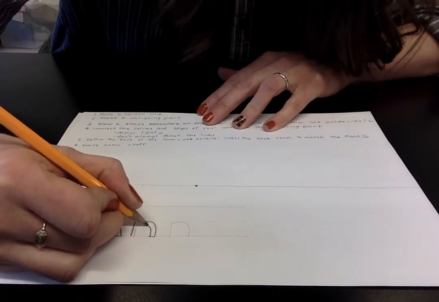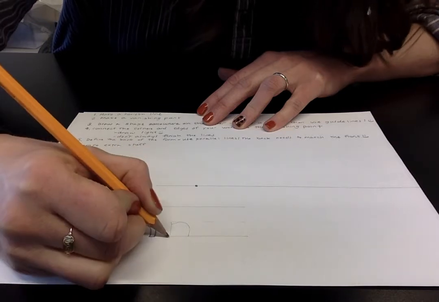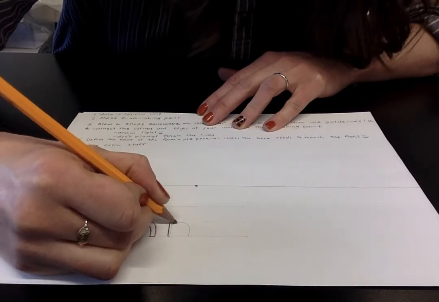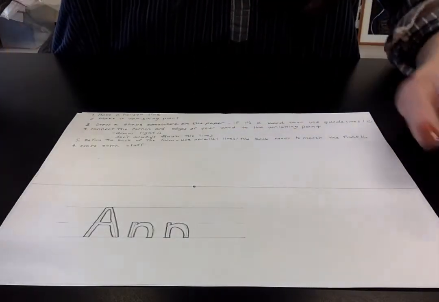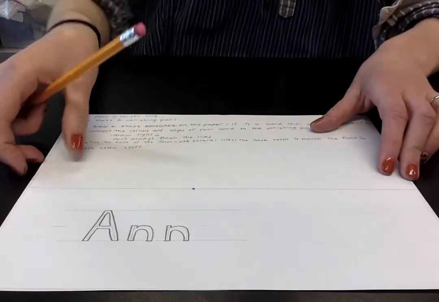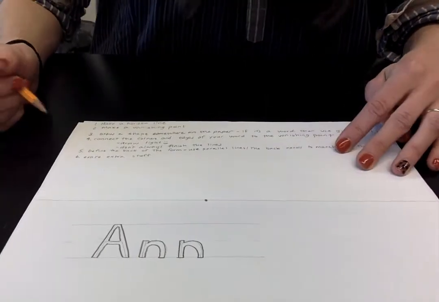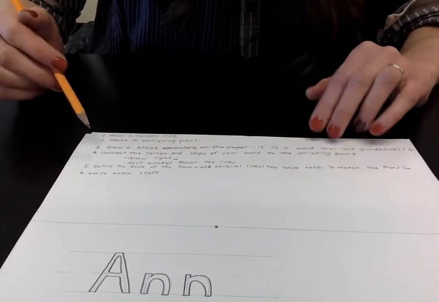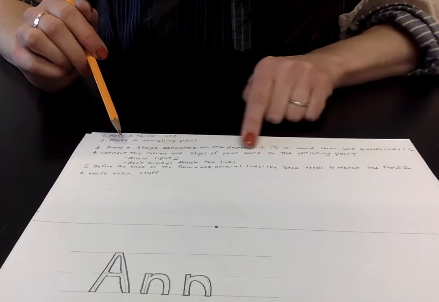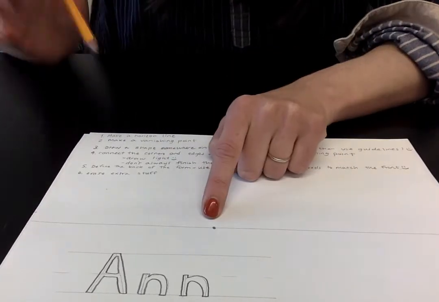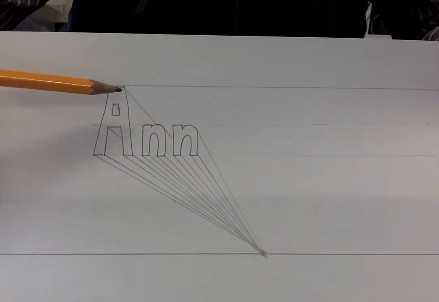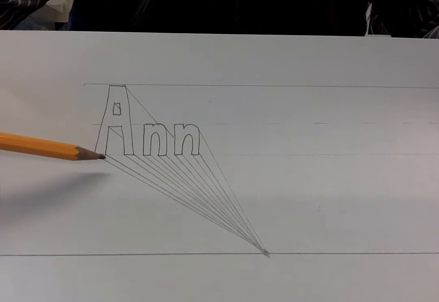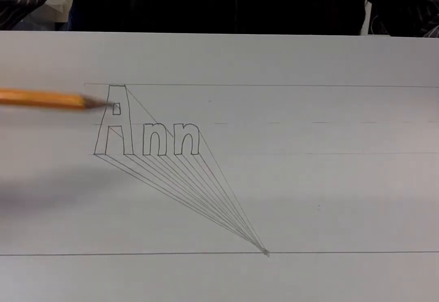So what you are going to do now is pause this video and make guidelines and write your word. Go ahead and do that now. Okay, now that you've written your word, you are going to connect the corners and the edges of your word to the vanishing point. So the goal is for it to look like this. Every time we see a corner, boop, boop, boop, we are going to make a line going down to the vanishing point.